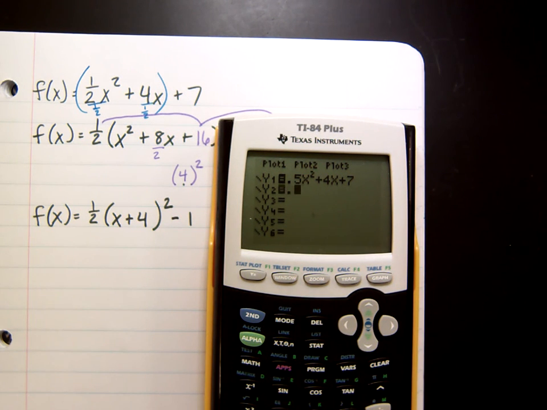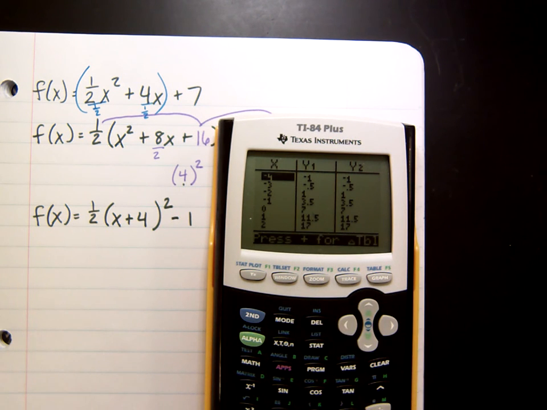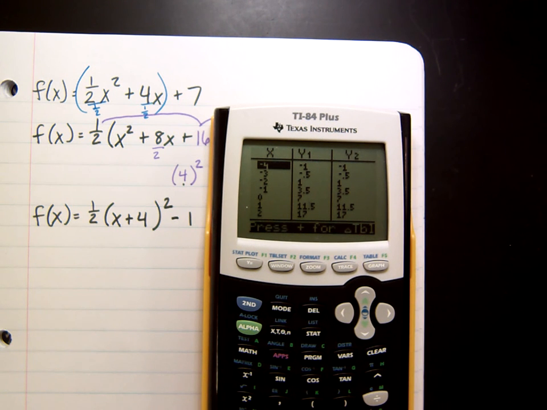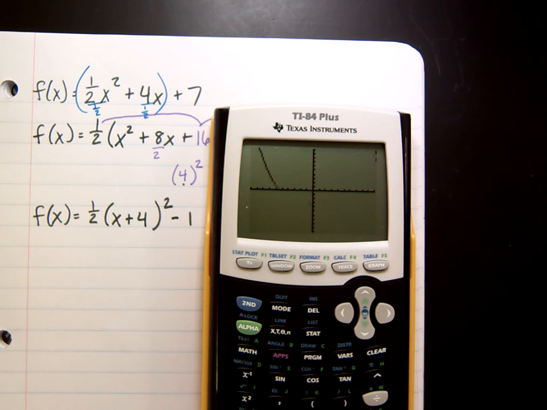So 1/2 times (x plus 4) squared minus 1. Then if you do second graph and look at the table, you can see that our points are all the same. This means that we do have the same equation, and you can probably graph it and see that there's only one line. So you can use your calculator to double check to see if you did it correctly.